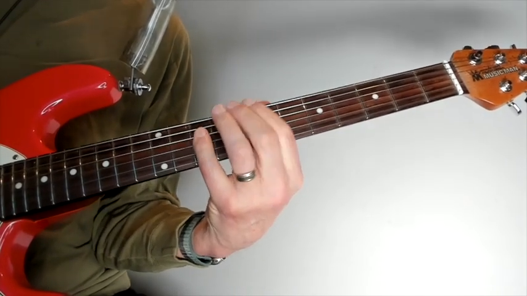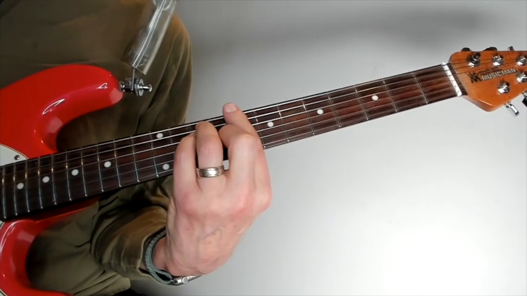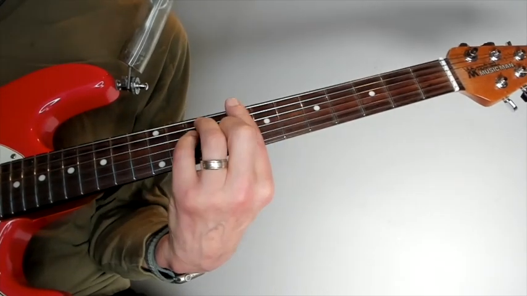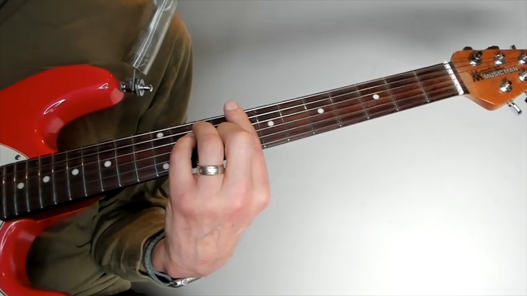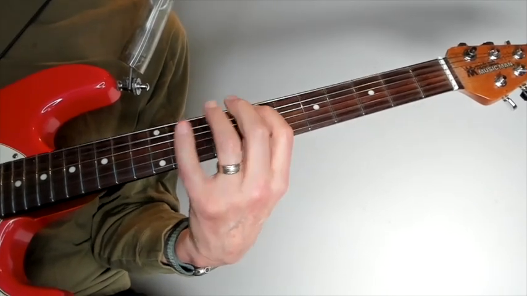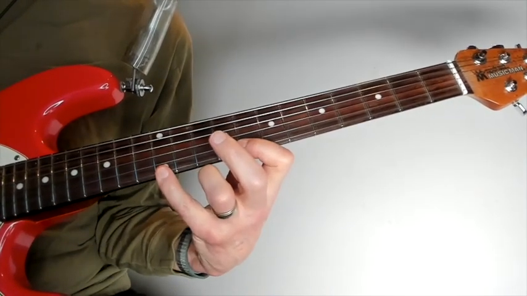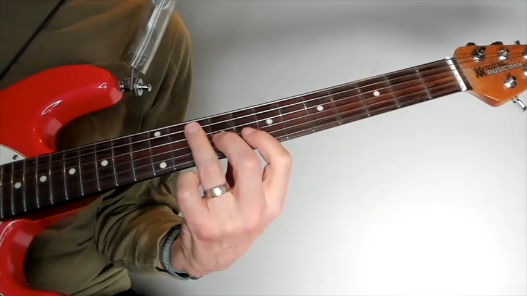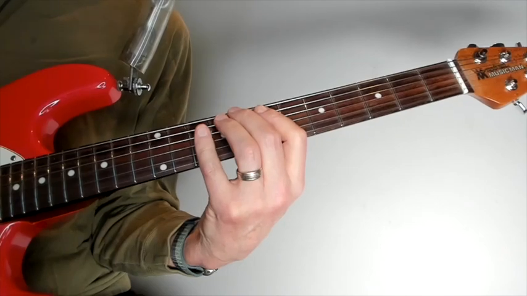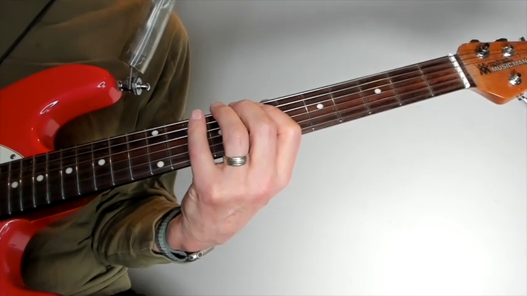Then the E form with the C major bar chord at the 8th fret, and add this one note, the 3rd, which was missing from the chord in the low range, and complete the arpeggio. Add this high E, the 3rd, if you like. Then the C major pentatonic scale fingering 2.